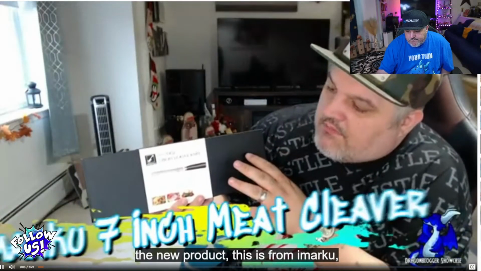Now, we're going to show you guys the cleaver knife. Today with a quick unboxing of a new product. This is from Imarku. This is their 7-inch cleaver knife. Now, this is made from high carbon German steel with a Pakka wood handle. It is supposed to be ergonomic and anti-slip from the wood, which is pretty cool.